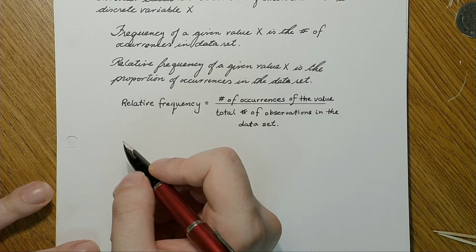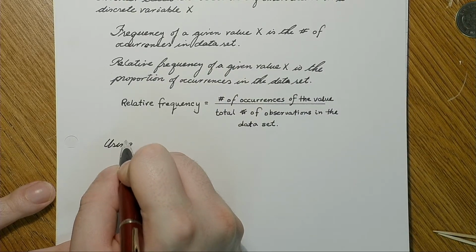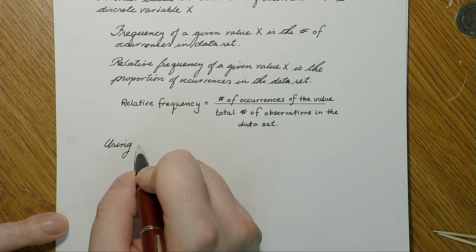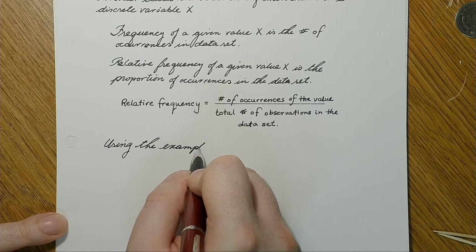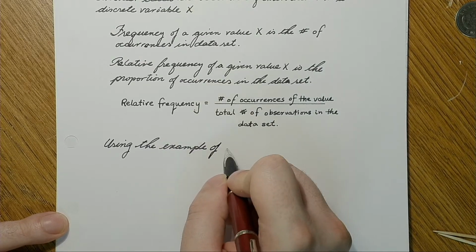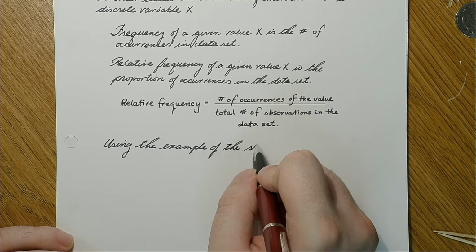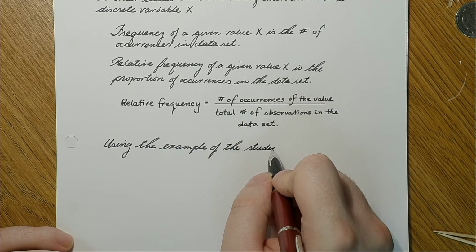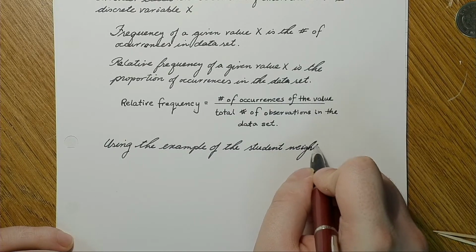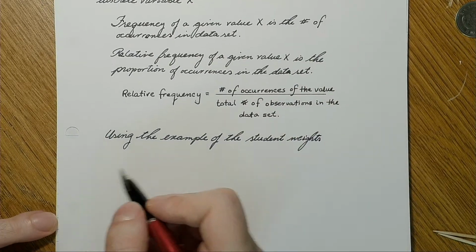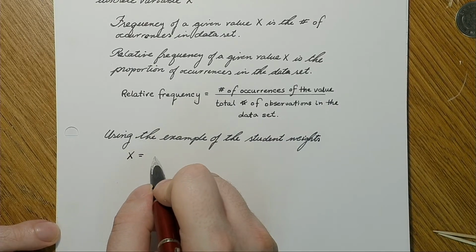Okay, so what we can do is, using the example of the students' weights that we were looking at, well, in this case, X would be the weight of the student.